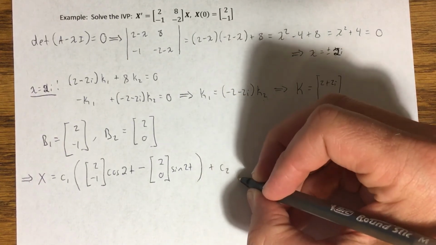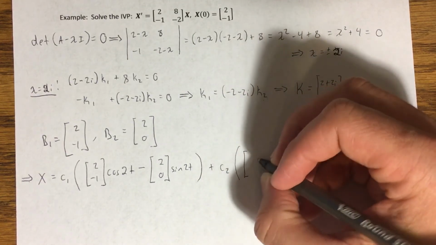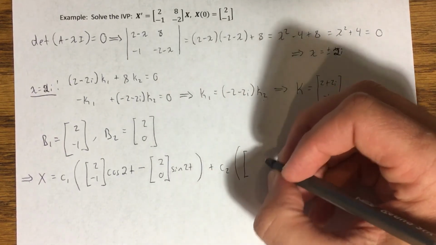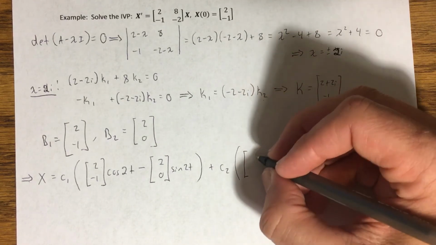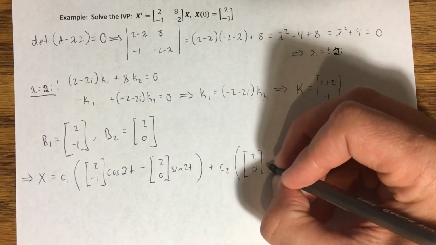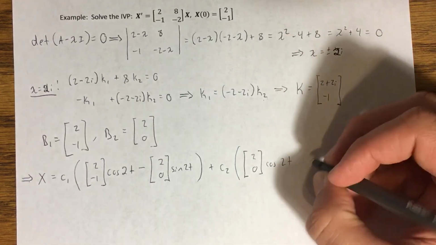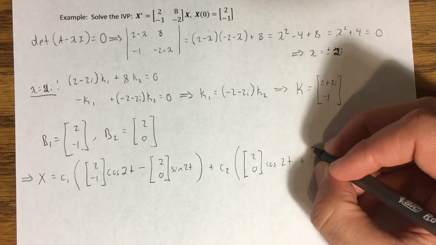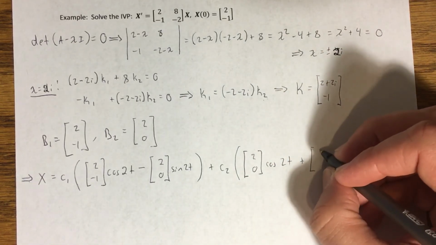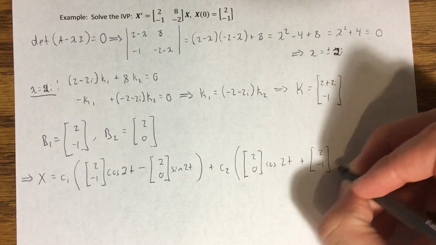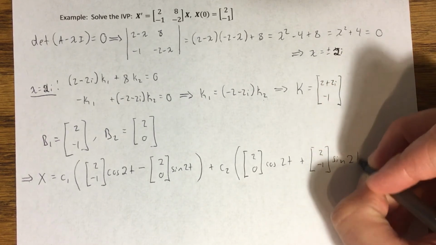Plus c2 times, remember, this is where the vectors b1 and b2 trade places. So I use b2 first, 2, 0, cosine of 2t. My minus becomes a plus here, and then I get b1, 2, -1, sine of 2t.